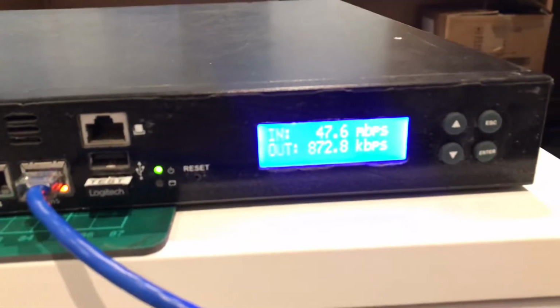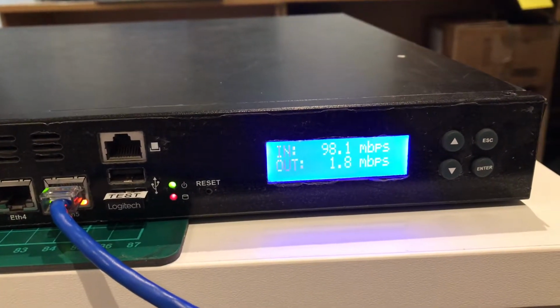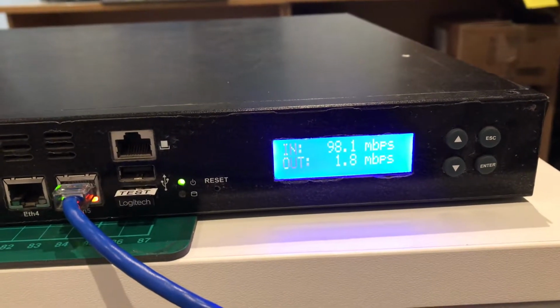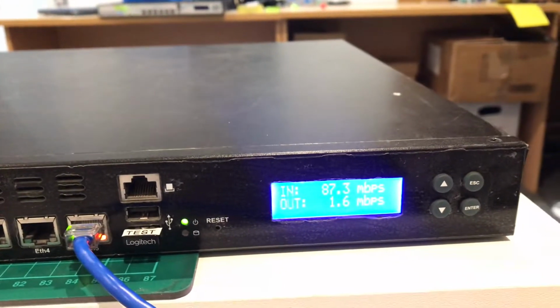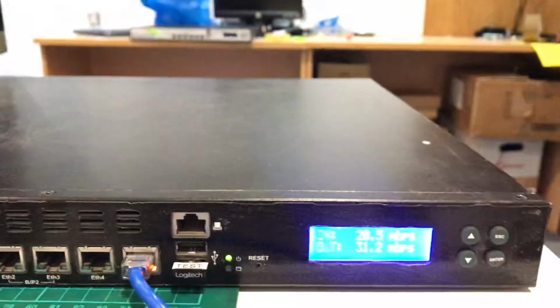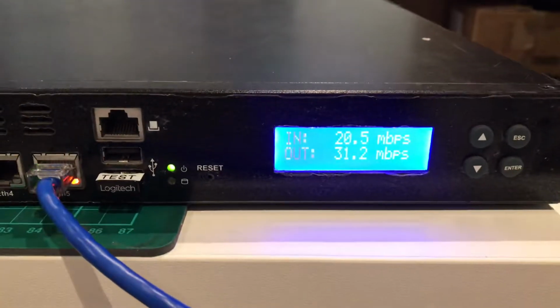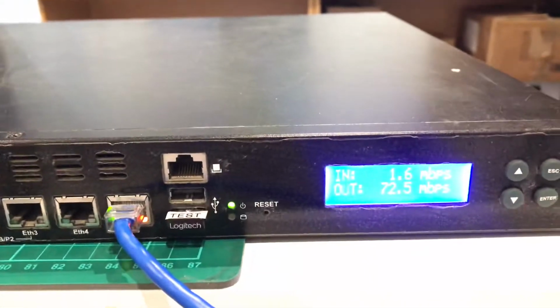Obviously I'm on a gigabit, not a gigabit, a leased line here. You'll start to see this rise, as you can see, to 98.1 megabits per second, which is right, and that just refreshed down on that. So you can actually see live traffic on this LCD, which is very, very cool, really cool.